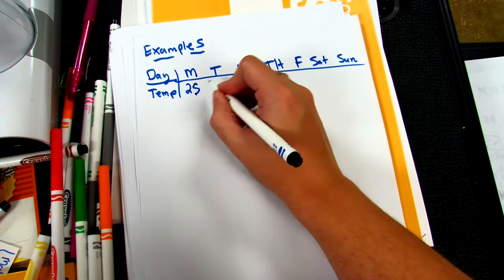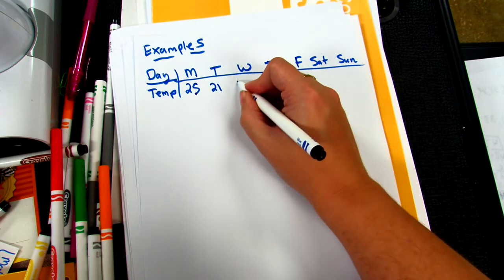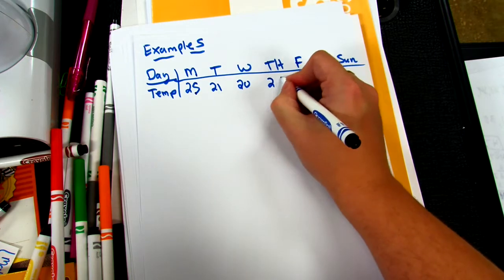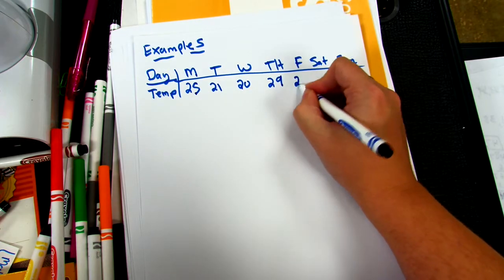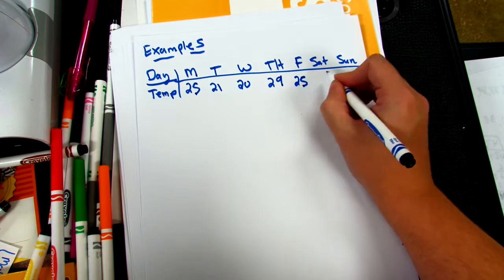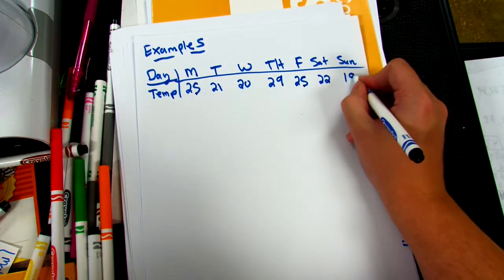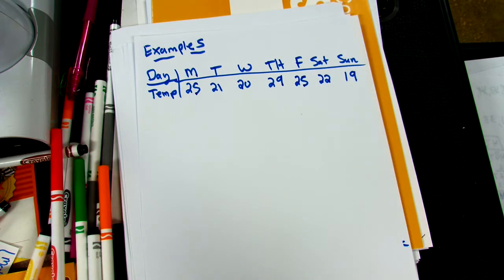On Tuesday, it was 21. Wednesday, it was 20. And then Thursday, it warmed up and got all the way up to 29. But then it dropped again on Friday, went back to 25. And then Saturday, 22. And then Sunday was the coldest, it was 19. Okay? So we want to find the range, mean, median, and mode of our temperatures.